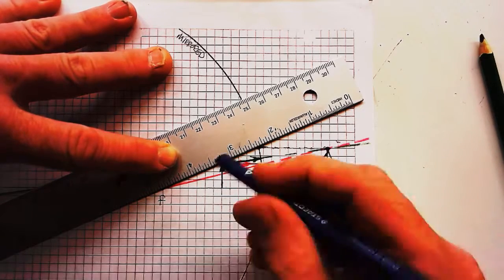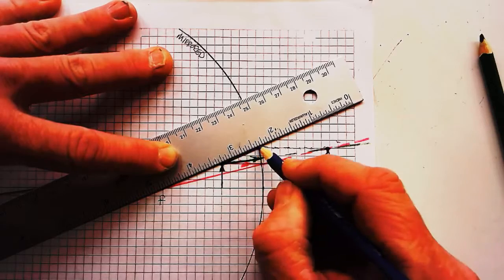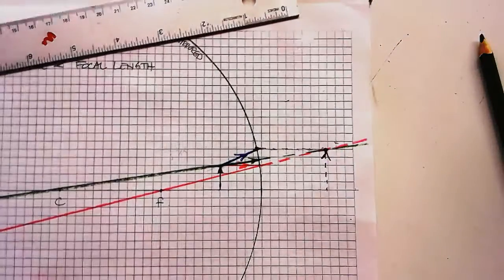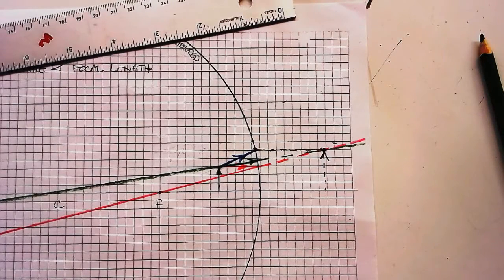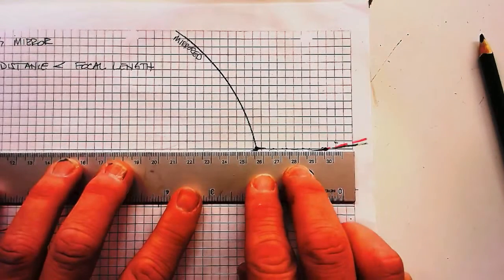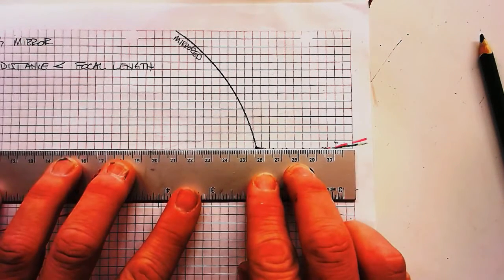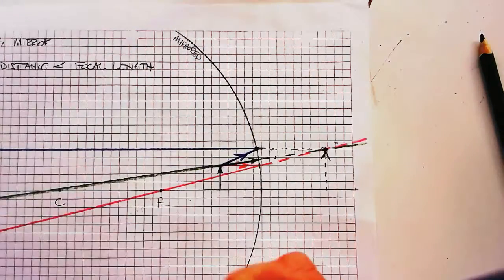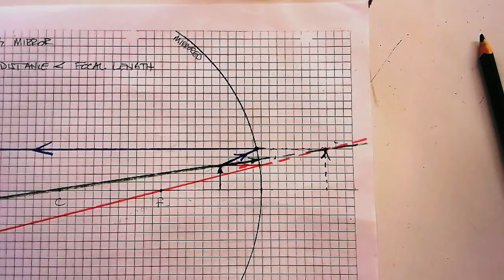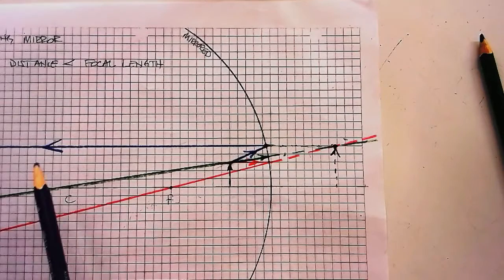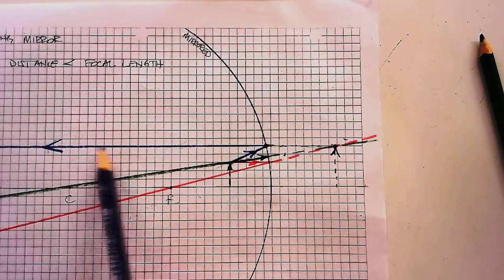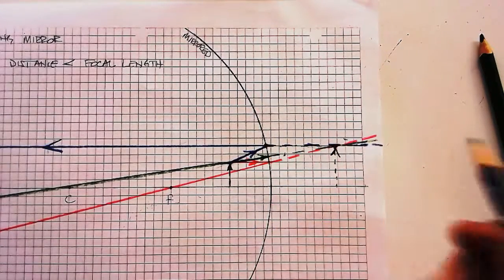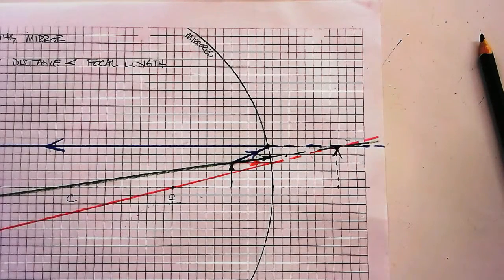So I line it up, light's going to leave the object, hit the mirror. It's going to go like that. And then it's going to come out parallel. Your eye is going to see this ray here and trace it back. And if we've done our job, all three rays will meet in the same spot.